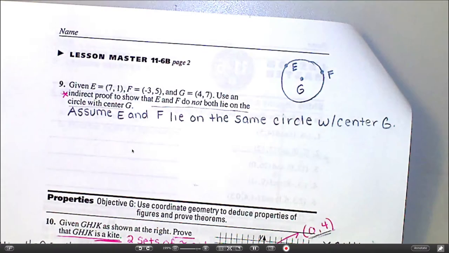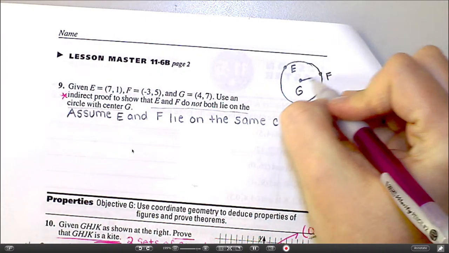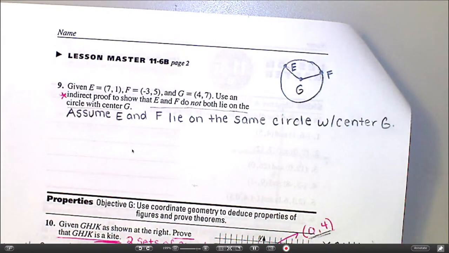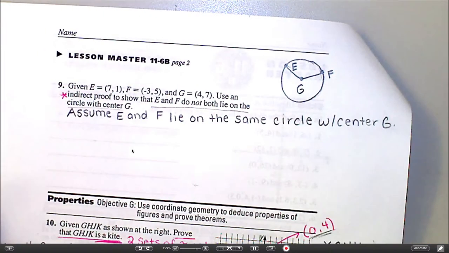Okay? Think about what you know about circles. If this were true, what would we know? We should know, because if these are both on the same circle, it's the same distance all the way around. Remember, that's what a circle is, it's a set of points that are all the exact same distance away. So the distance from G to E and the distance from G to F should be exactly the same, because those would both be a radius of that same circle. So that's what I'm going to do, I'm going to find the length from G to E and the length from G to F.